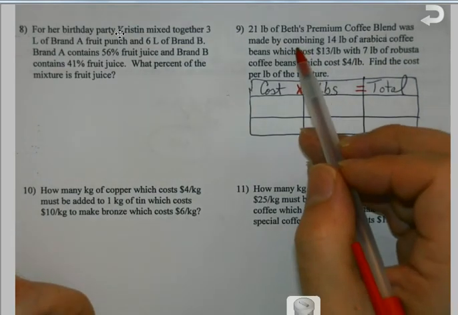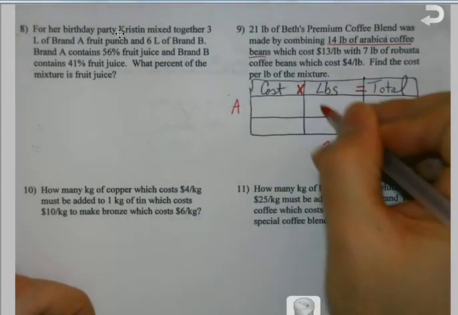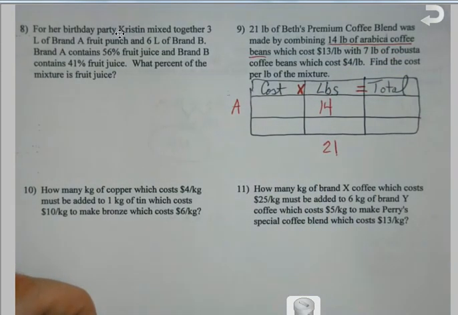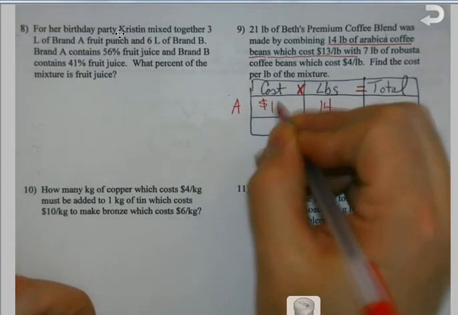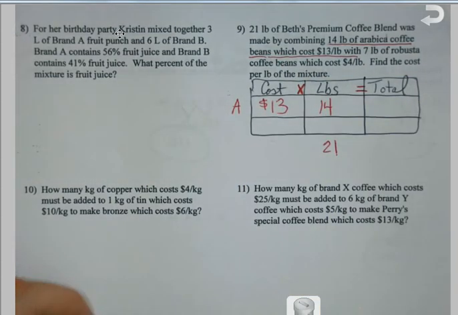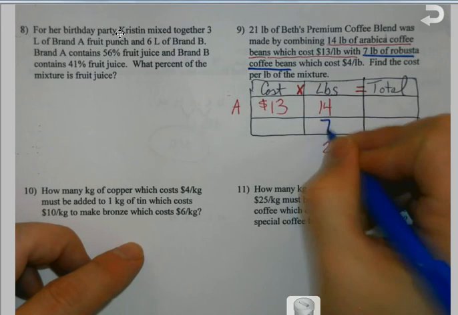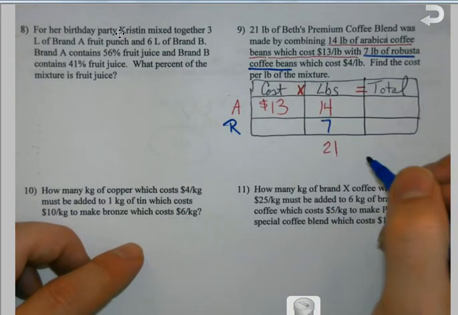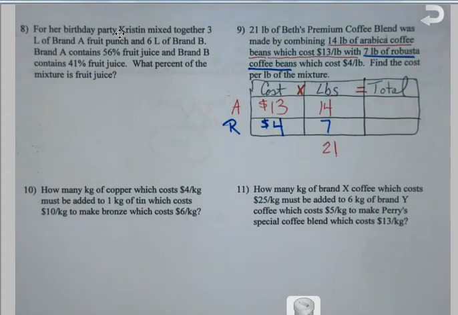Is made by combining 14 pounds of Arabica coffee beans, which cost $13 a pound. And we're going to combine that with 7 pounds of Robusta coffee beans, which cost $4 a pound. So our job is to find the cost per pound of the mixture.